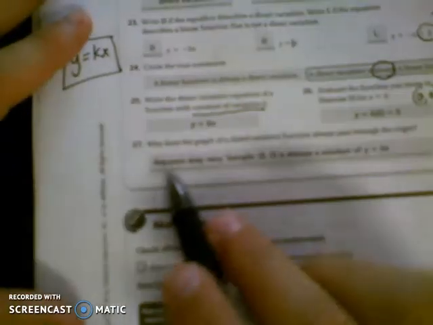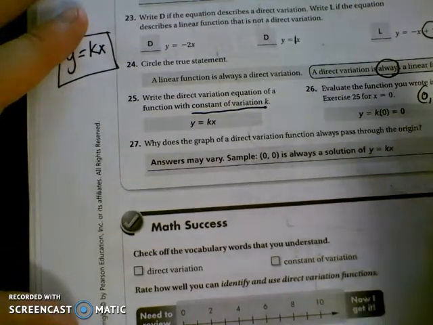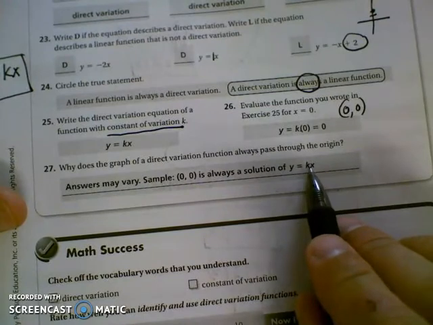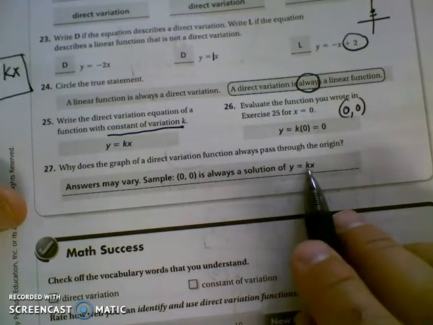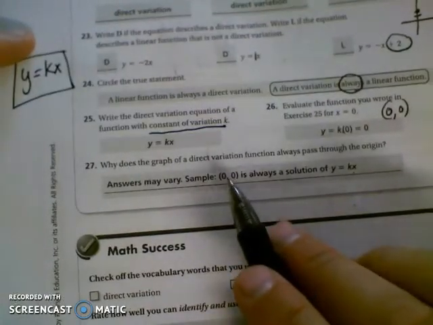Then they're asking here, why does a graph of a direct variation function always pass through the origin? For example, if you put in 0 for x, y will be 0. Put in 0 for k, and y will be 0. So it's always going to be 0, 0 using this equation.